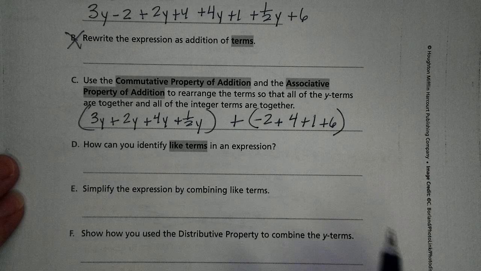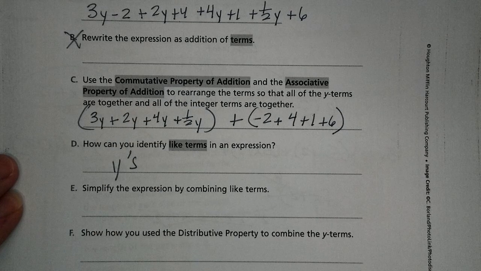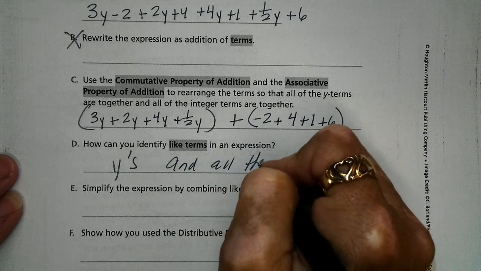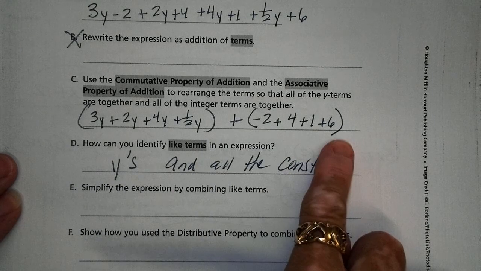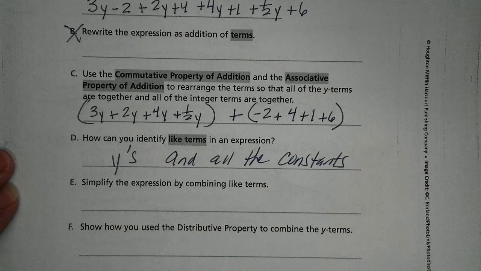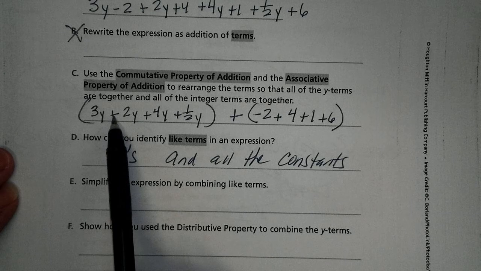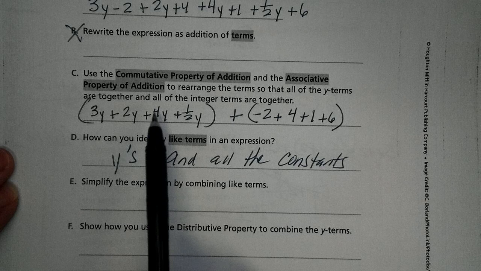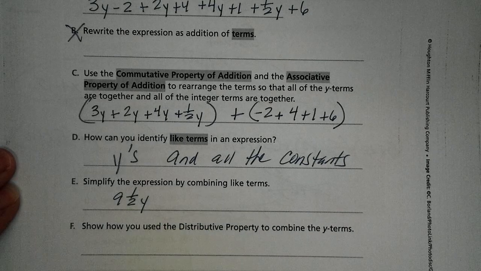Then it says, can you identify the like terms? Well, yes. The y's are all alike, and all the constants. So all of these are all alike. So now we're going to combine our like terms. So 3 plus 2 is 5, plus 4 is 9, plus 1/2 is 9 1/2.